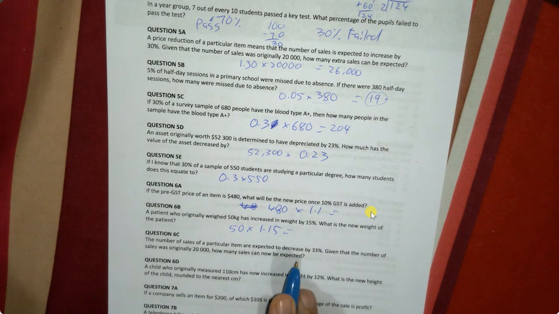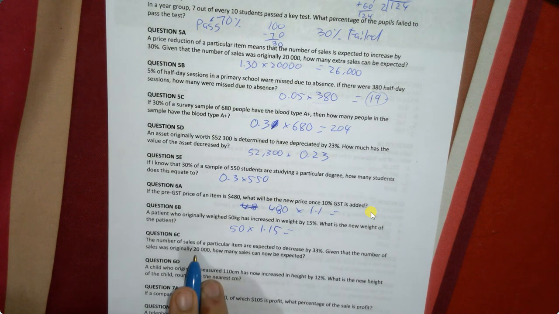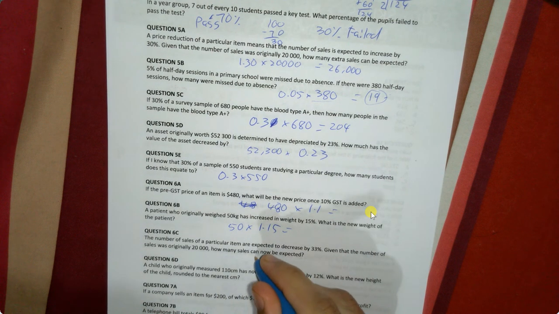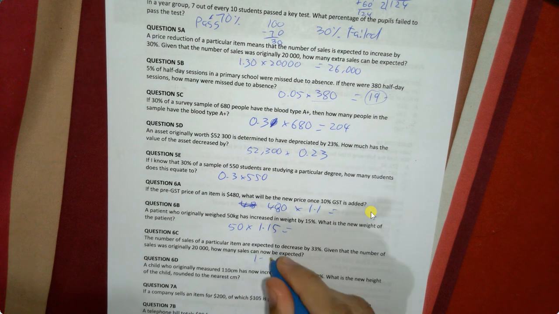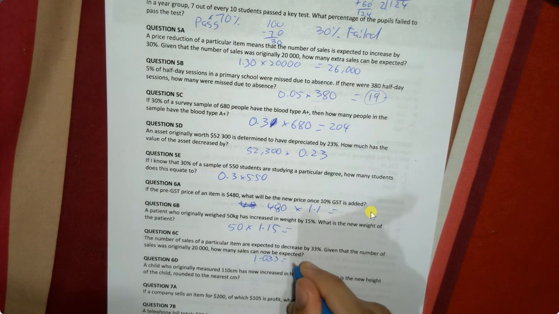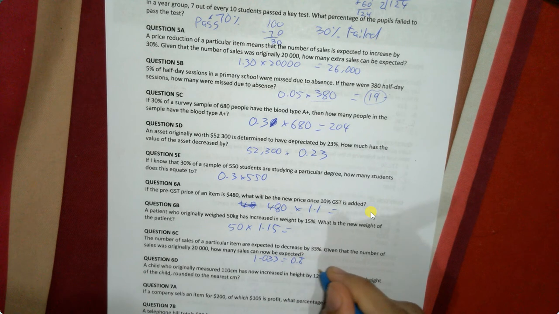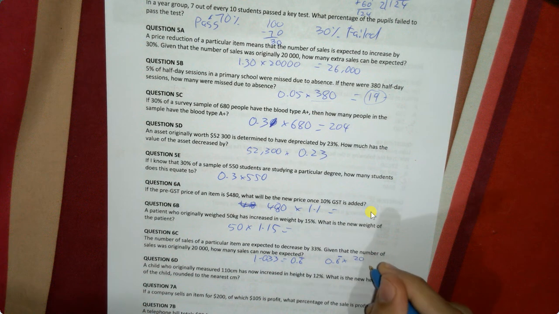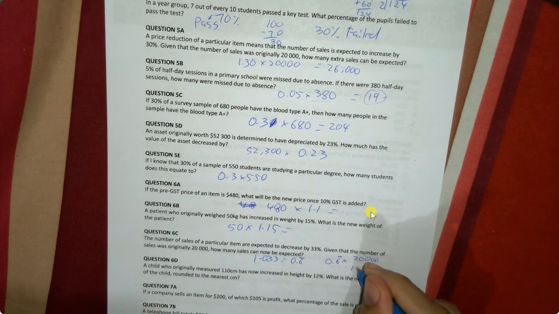Next one, something has gone down by 33%, which is a third. It was originally supposed to be 20,000. So you can do 1 take 33.33, and that will get you your 0.6. And then you can do 0.6 times by 20,000. Your answer should be, I believe, 13,666.